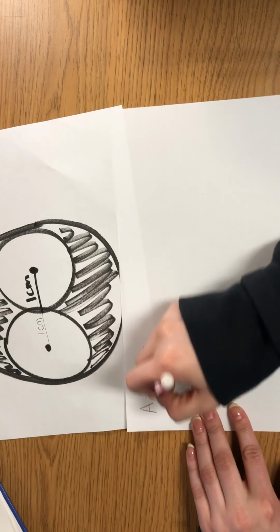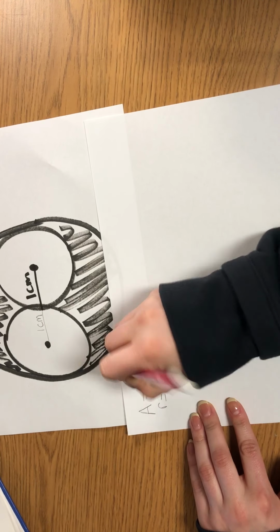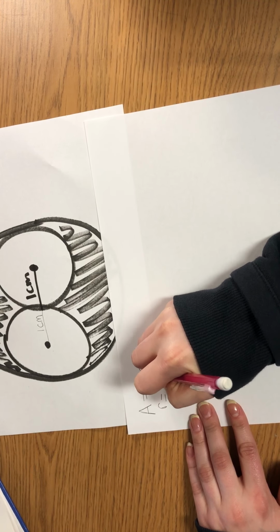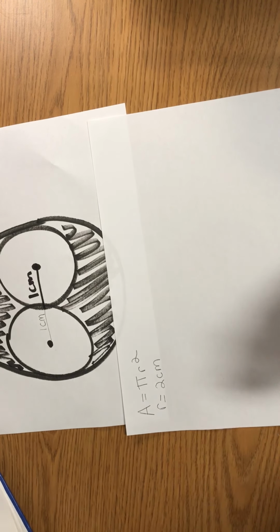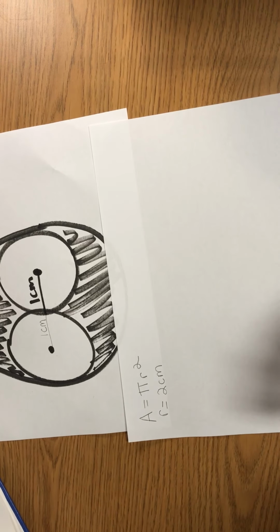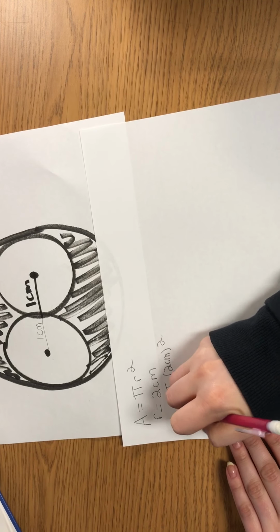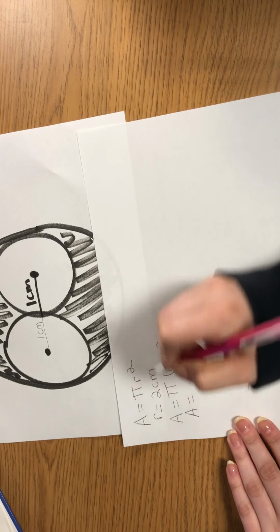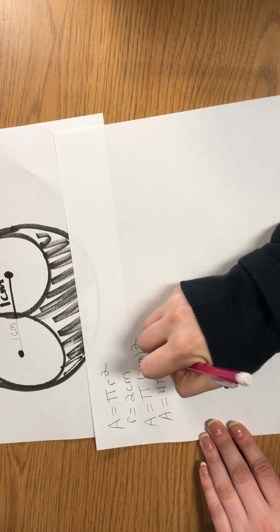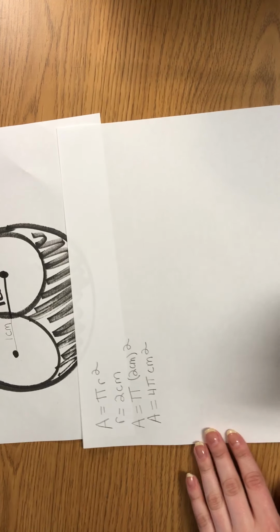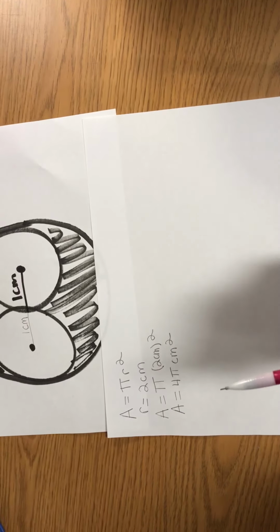So our radius for the larger circle equals 2 centimeters. Next, with knowing that, we want to do our area equal to pi r squared. So from that, we get our area is equal to 4 pi centimeters squared. So that is how we find the area there.